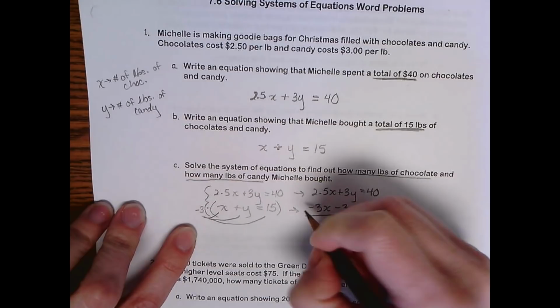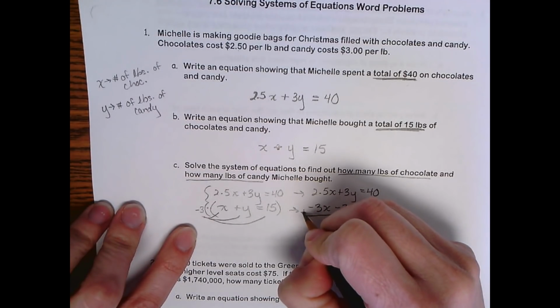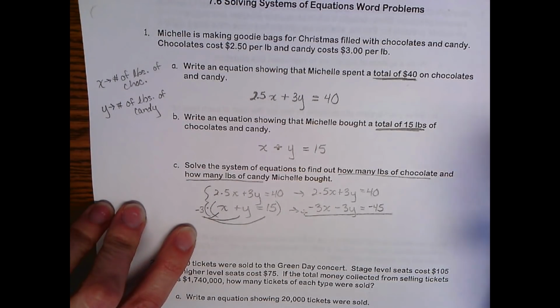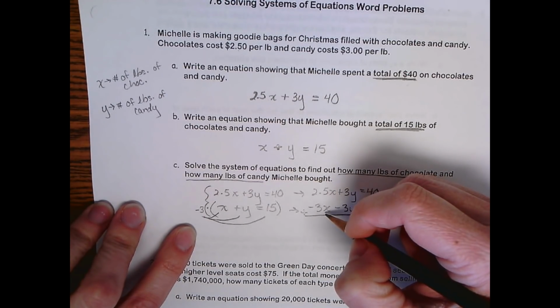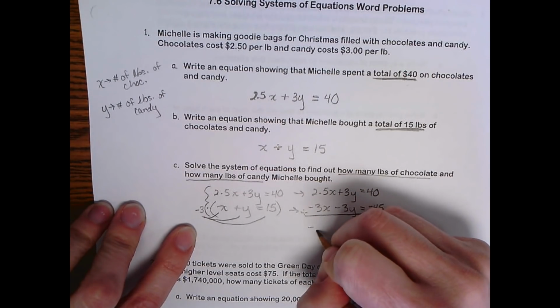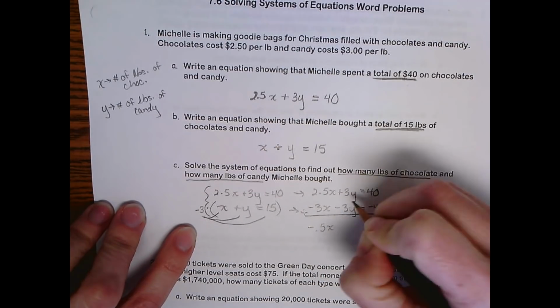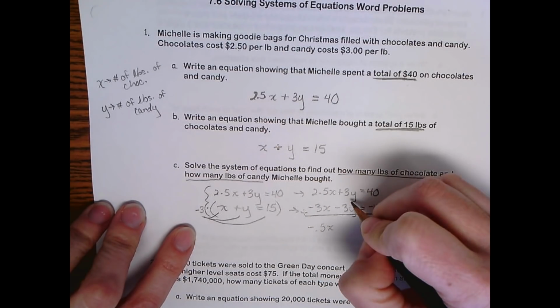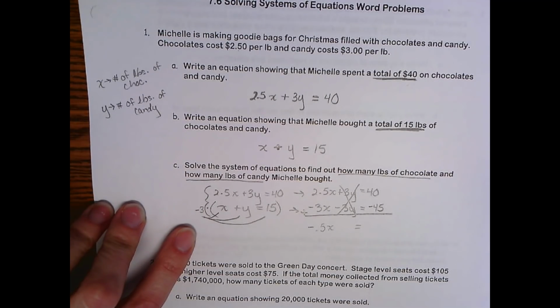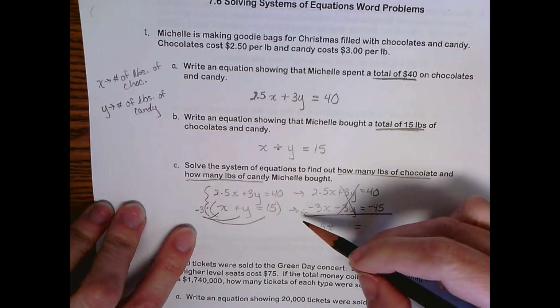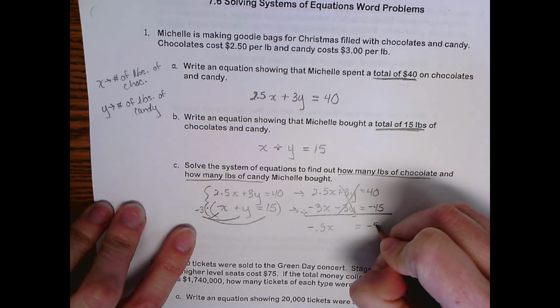I have opposites, so I'm going to draw my equal sign and my plus, and I'm going to continue. So 2.5x plus negative 3x is going to give me negative 0.5x. 3y plus negative 3y, they cancel each other out, bring down my equals. And then I have 40 plus negative 45 is negative 5.